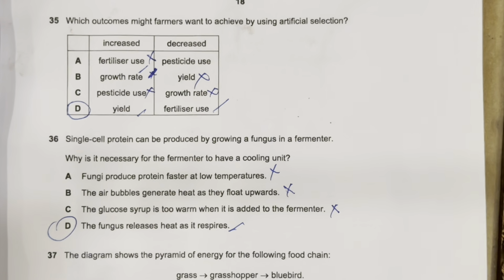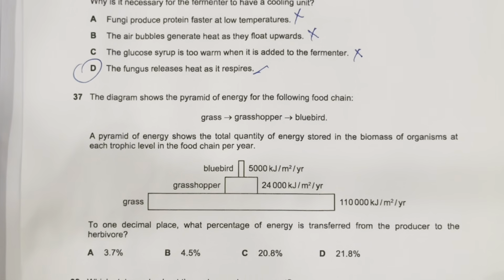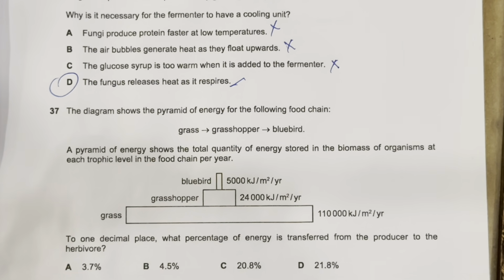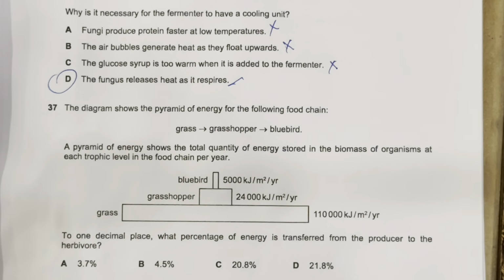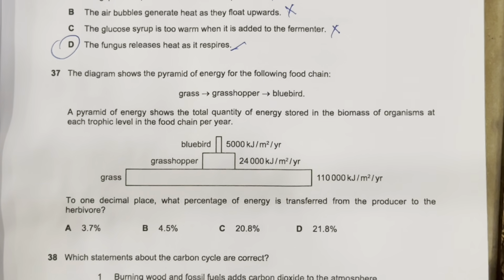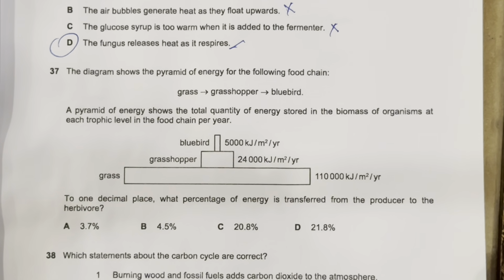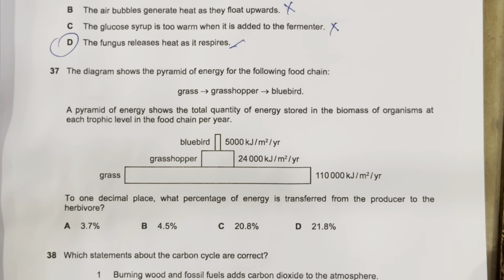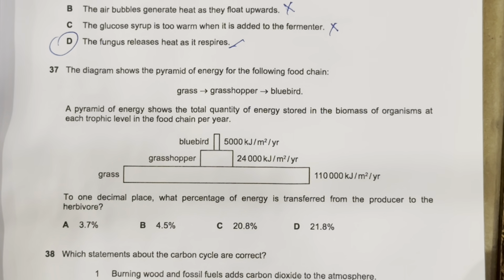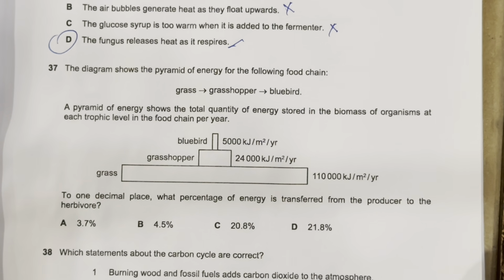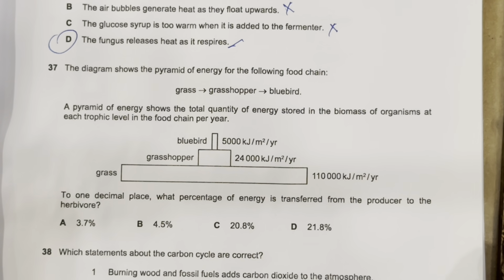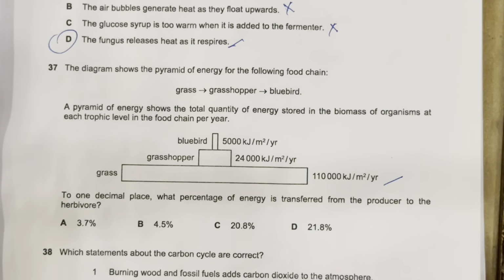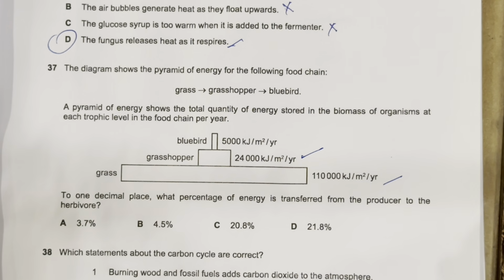Moving to question number 37. The diagrams show the pyramid of energy for the following food chain: grass, grasshopper, and bluebird. A pyramid of energy shows the total quantity of energy stored in the biomass of organisms at each trophic level in the food chain per year. Again, this is a math question. To one decimal place, what percentage of energy is transferred from the producer to the herbivore? If it's the carnivore, then you should take the 5,000.